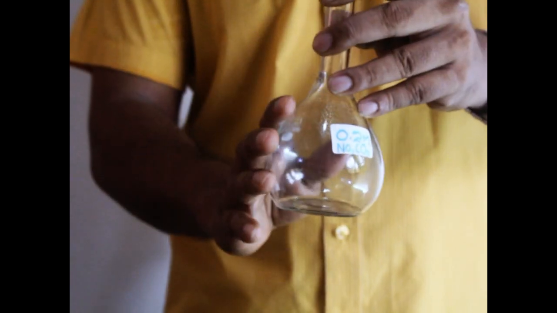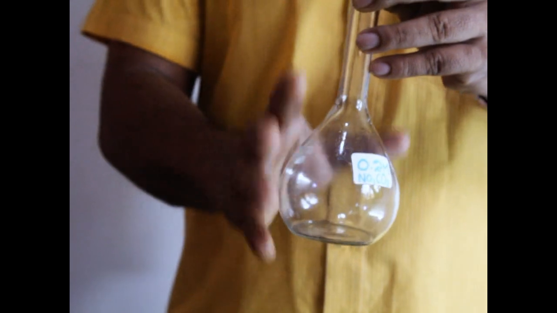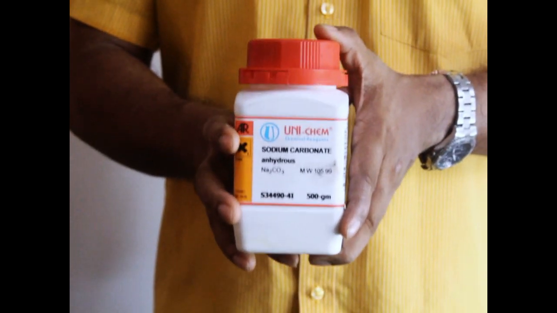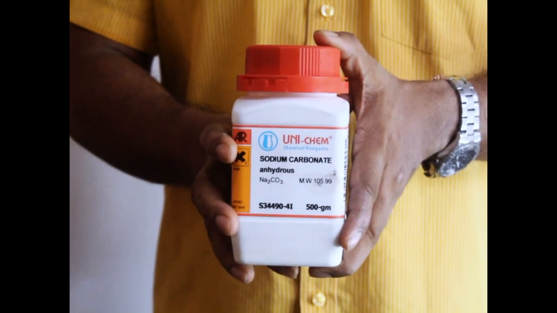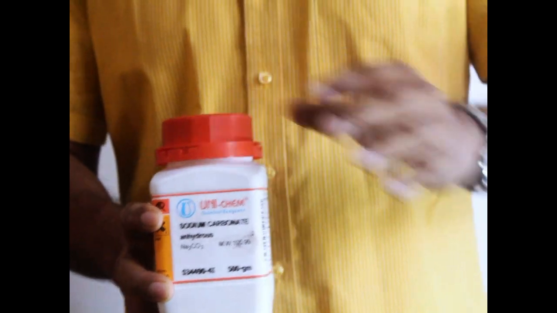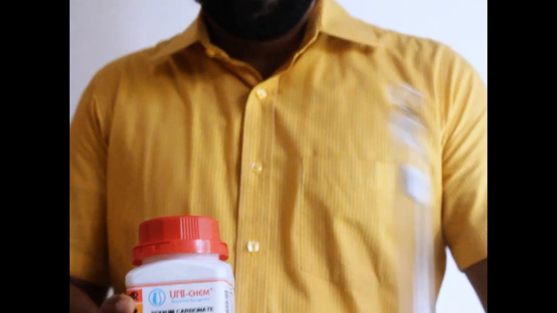How to use it, I will explain after measuring the mass of sodium carbonate needed. This is the anhydrous sodium carbonate solid available in the laboratory. We have to take the solid from this bottle and prepare the solution in the volumetric flask.